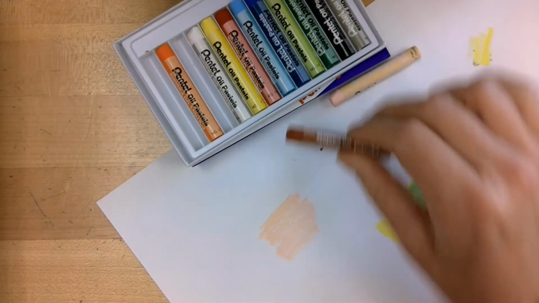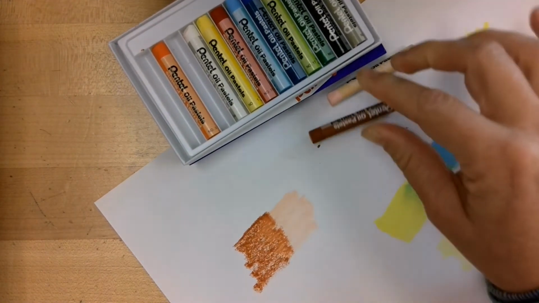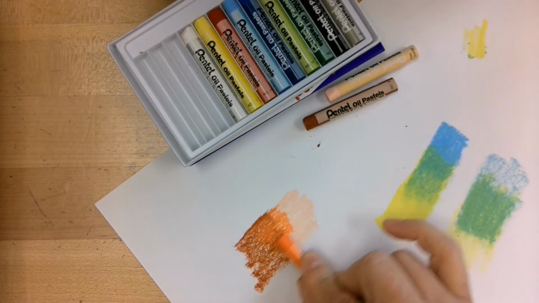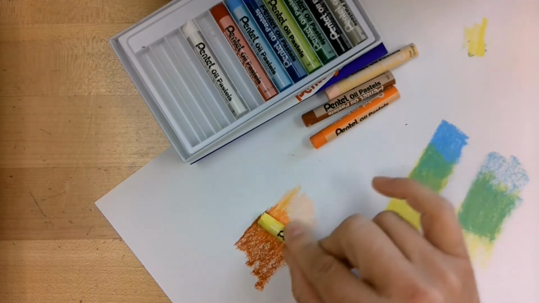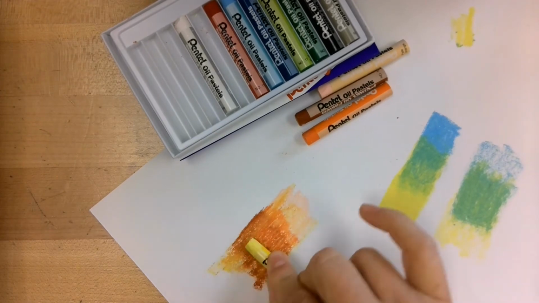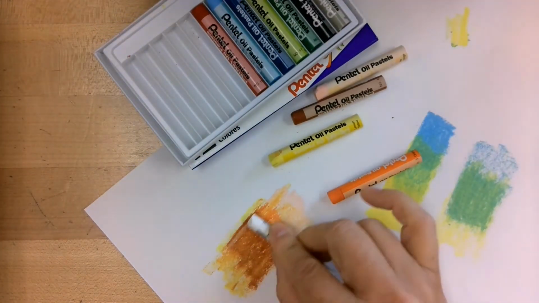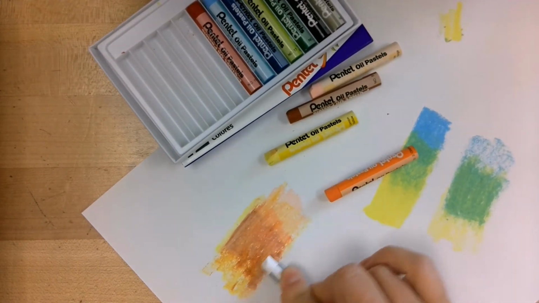And so in order to really create a nice skin tone color, we can create this whole spectrum here by thinking about adding orange in, thinking about adding yellow into your color. Now, white is just going to lighten it up.